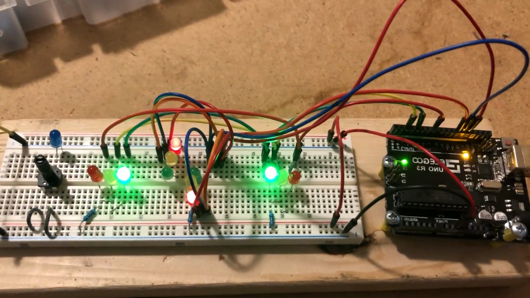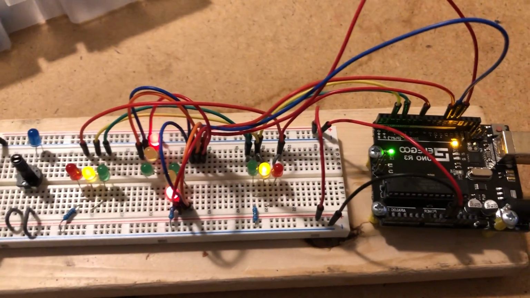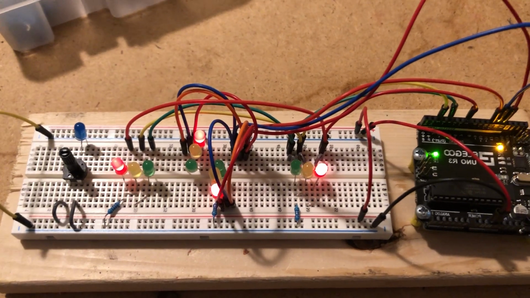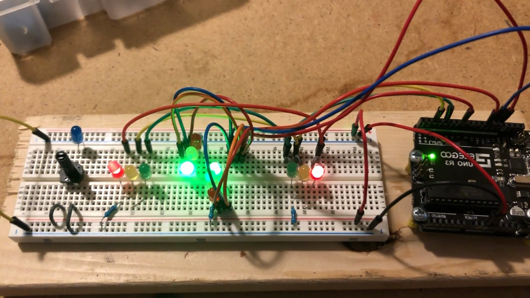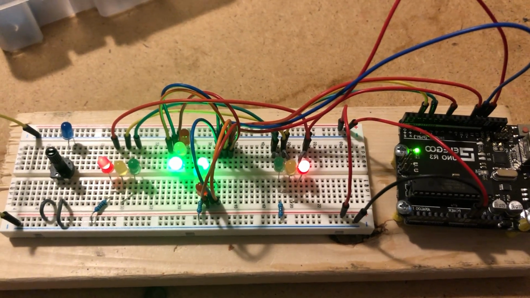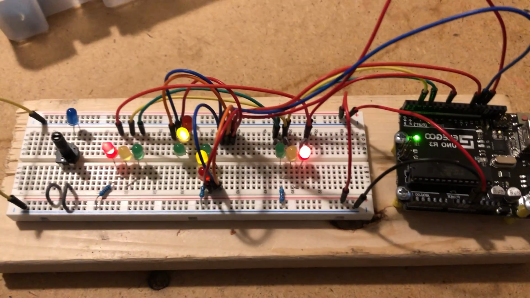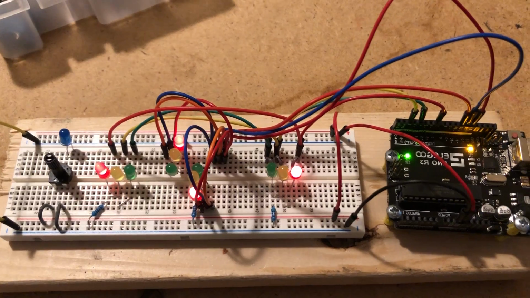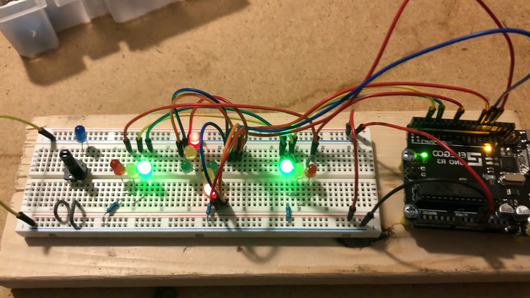I did try to add some push buttons to act as crosswalks, but the coding and the wiring was a lot more than I wanted to try right now. And I wanted to do this project and code it myself and not just put someone else's code into an Arduino and call it my project.